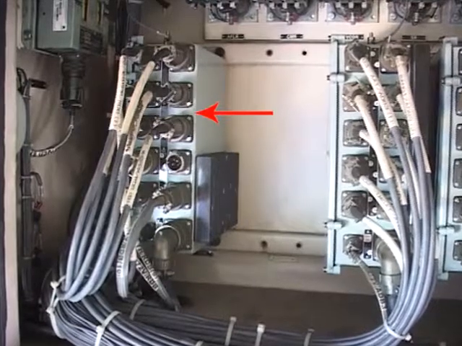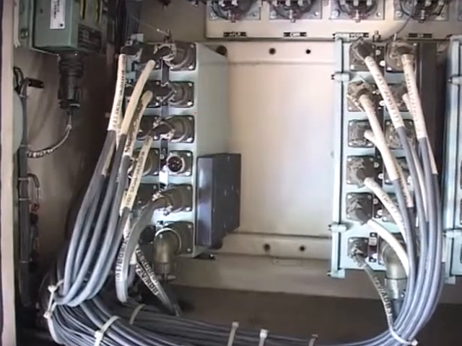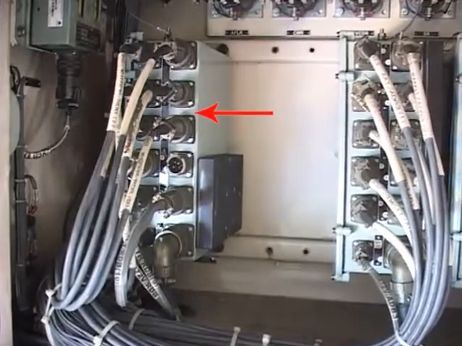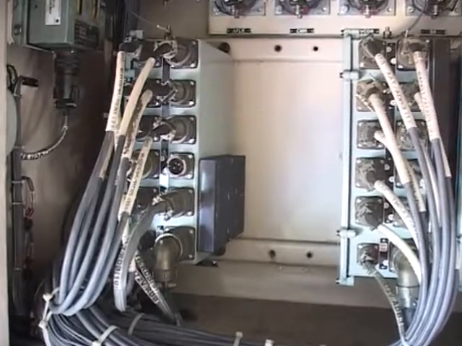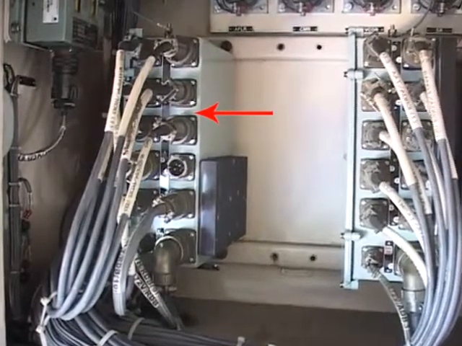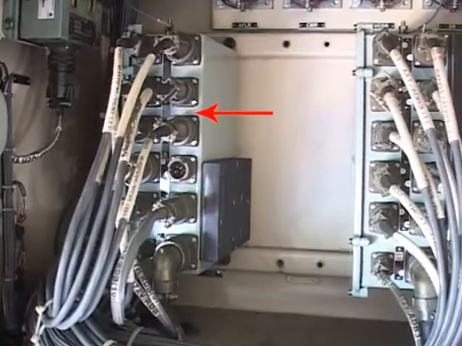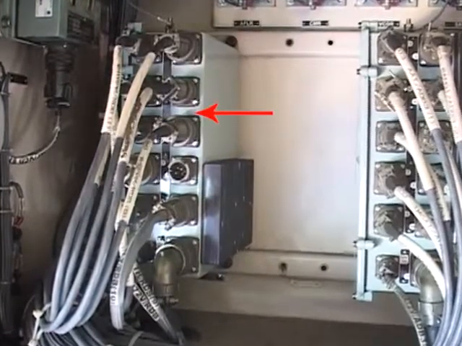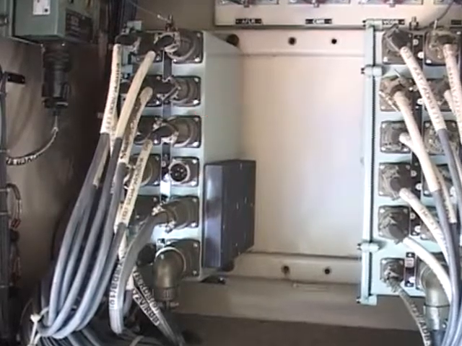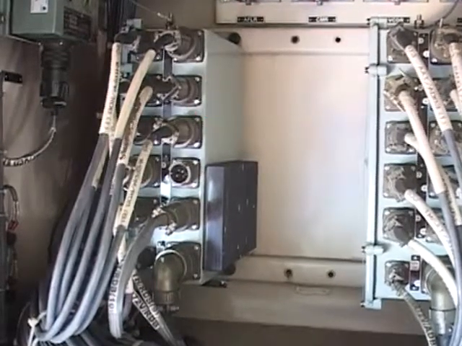RPM distribution box RDB, MDB702. The RPM distribution box RDB supplies power to all the speed sensors connected to the RDB. It also collects speed signals from these sensors and transmits these signals to the main control unit.